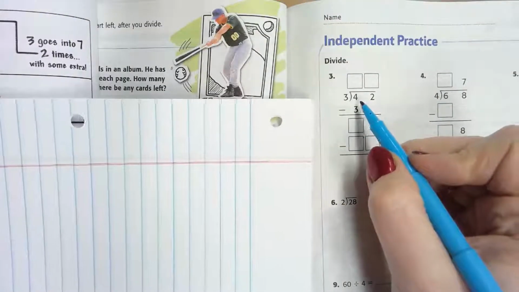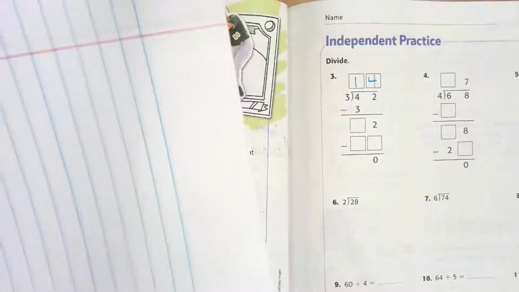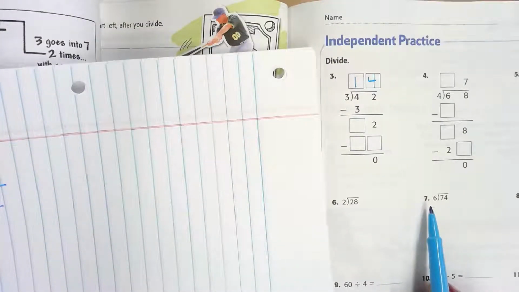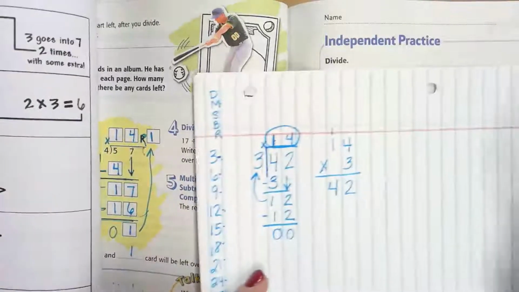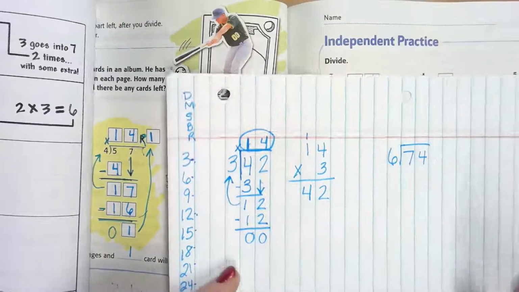Let's try another one. So back in the book, 42 divided by 3, I got 14. Don't write your work in there. We have the work on paper. Let's try another one. Let's try, how about this one? 74 divided by 6. Here we go. 74 divided by 6. So let's see.